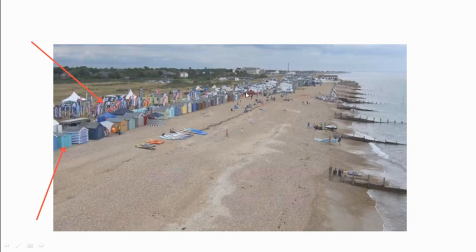Up here you might have noticed there's an area for parking your car or your caravan or mobile home. And then coming back to these, they're all flying in again. Here we go. Beach huts. This is the special word I want you to learn.